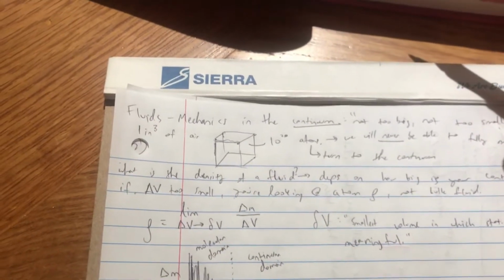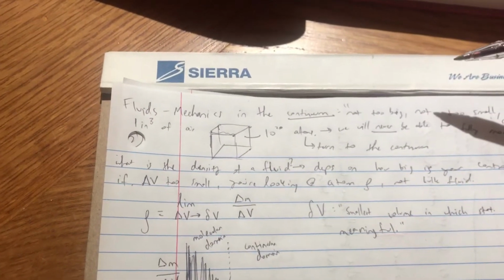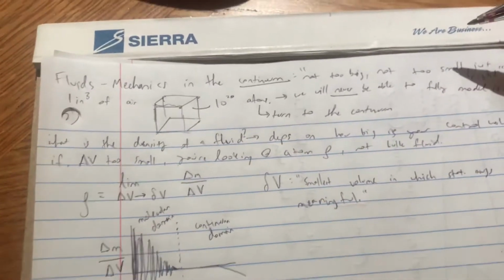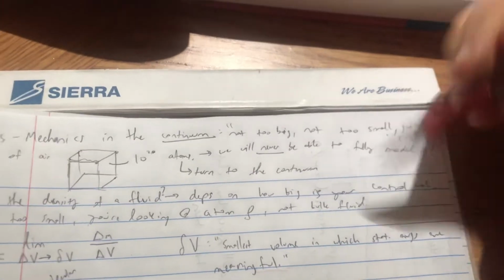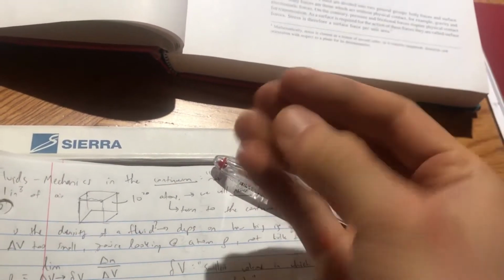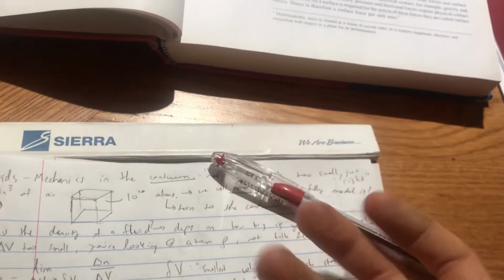The challenge that we face when we are beginning to study fluid mechanics is that we have a Goldilocks dilemma. We need to draw control volumes that are not too big so that they aren't useful, and not too small so that they're not useful. We need to have something that's just right.